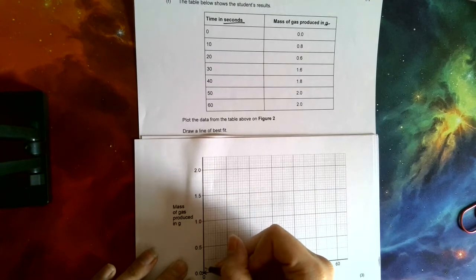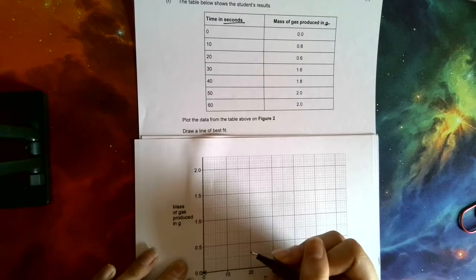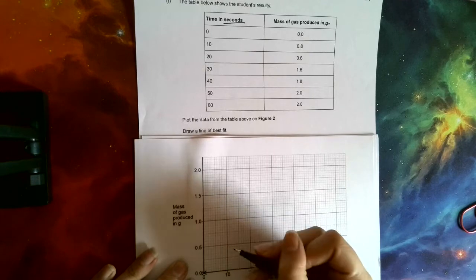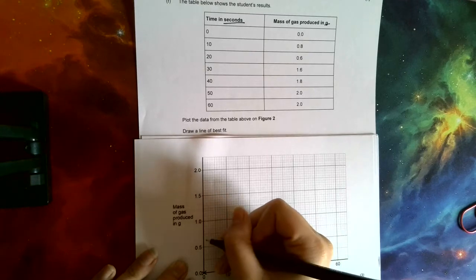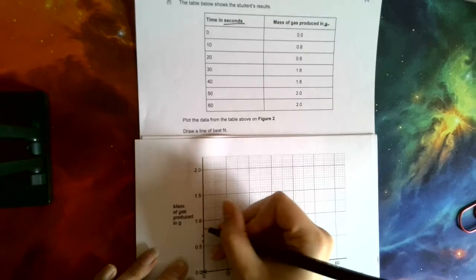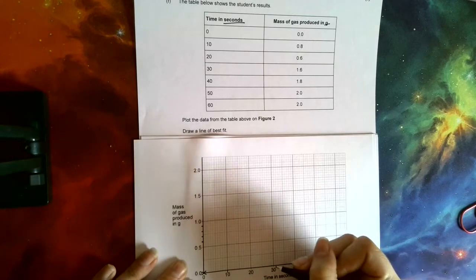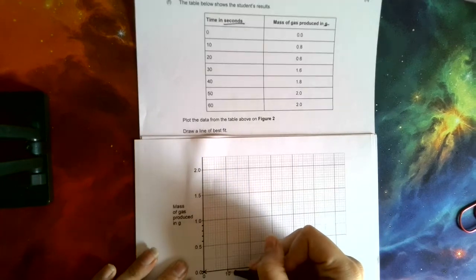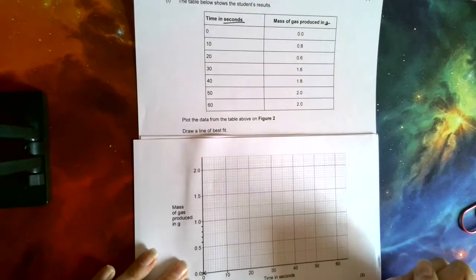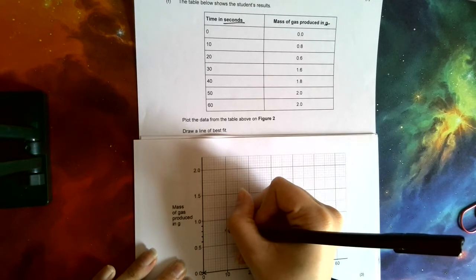Now, if I look at these units here, I can tell they're going up in 2. So each 2 boxes is worth 0.1. So if I go here, this is 0.6, 0.7, 0.8, 0.9, and we get to 1. So if I'm at 10, I go all the way up to where I meet the 0.8. So that would be here.